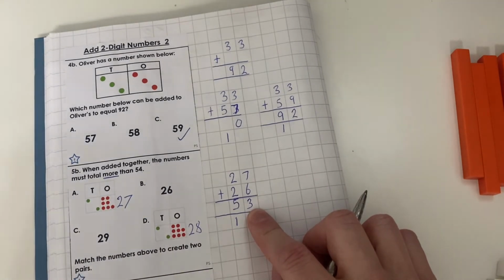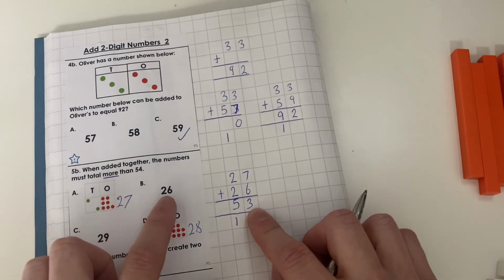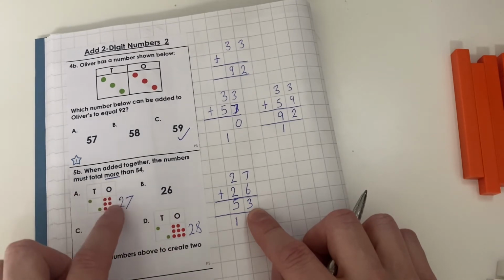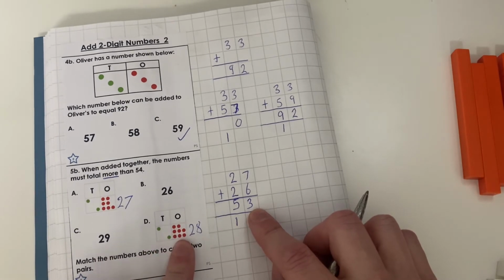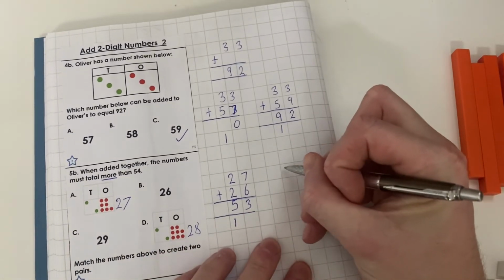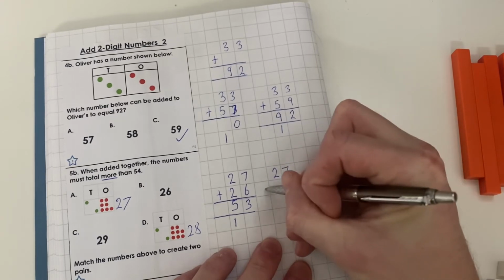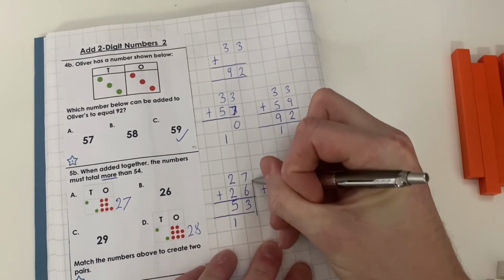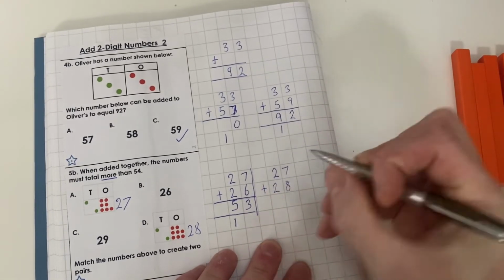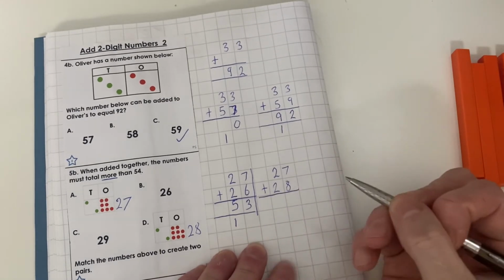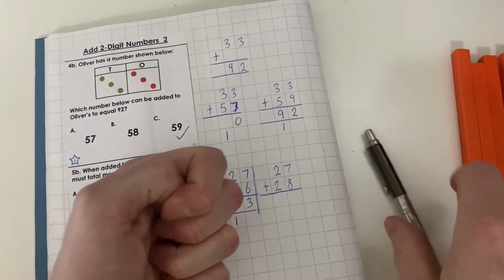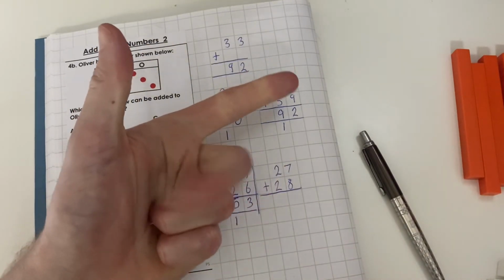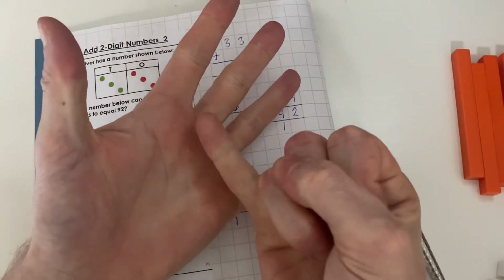So let's do 27 plus 28. Seven plus 8 equals, so we do 8 plus 7, so 7 onto 8, so 9, 10, 11, 12, 13, 14, 15.